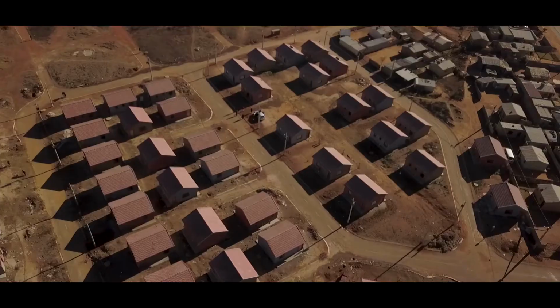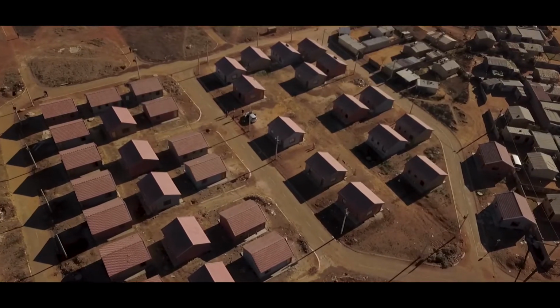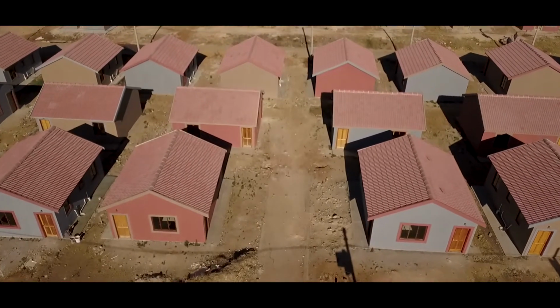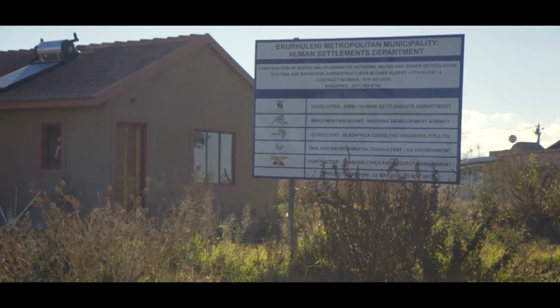As we speak now, we have almost 121 people who have been relocated.